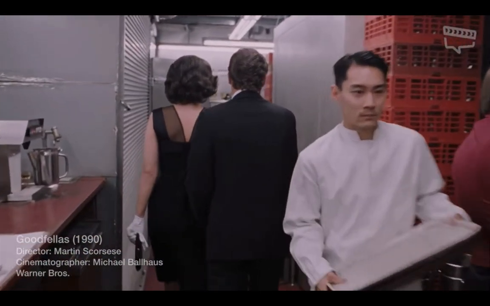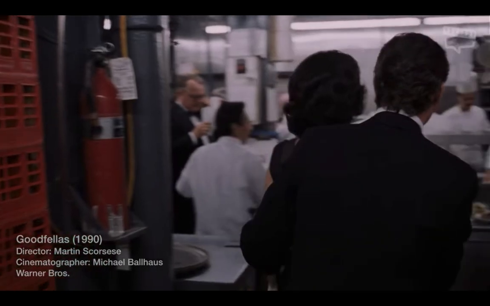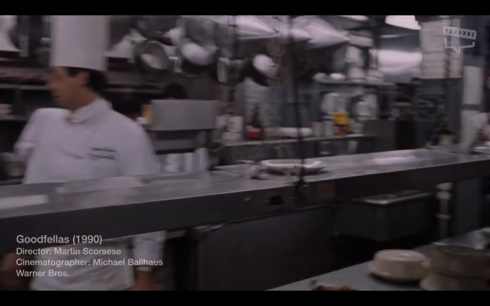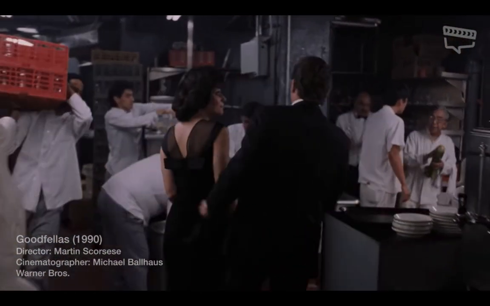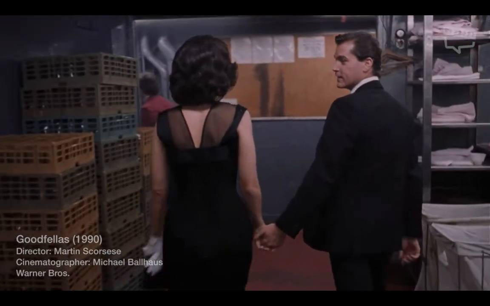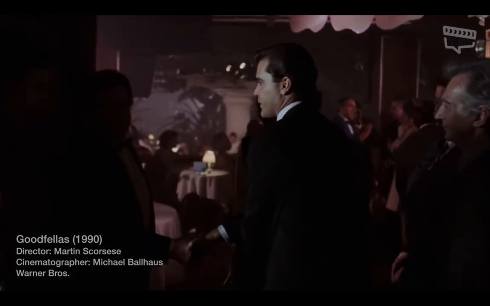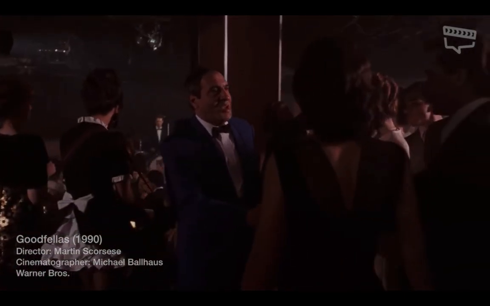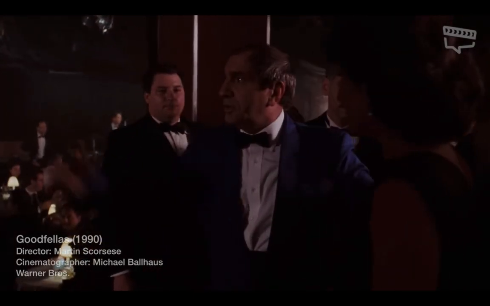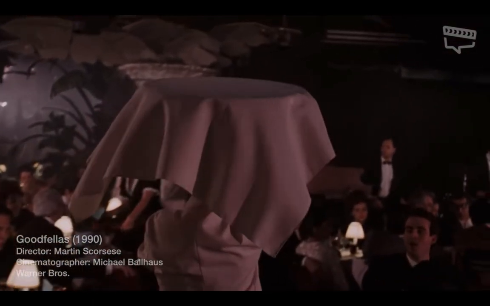Now we're falling through the kitchen. There are all these other actors moving about. Narrow space. We're getting a tour of the kitchen. Tight space. Henry knows everybody. Here we're in the nightclub. Okay, we're finally above ground. This is another long take, right? Now we're following the table.